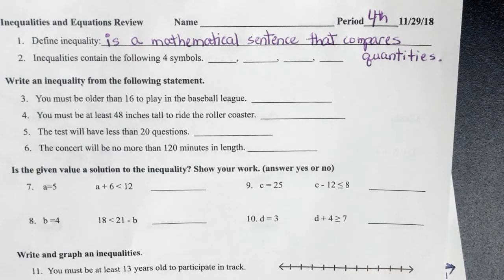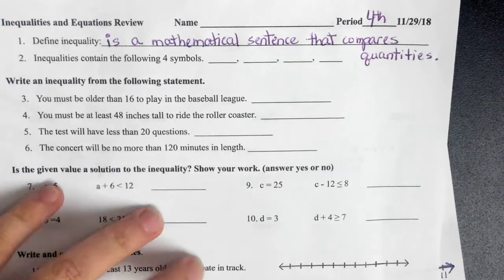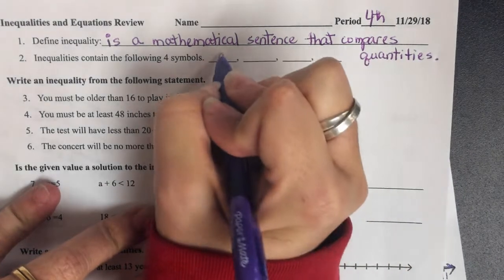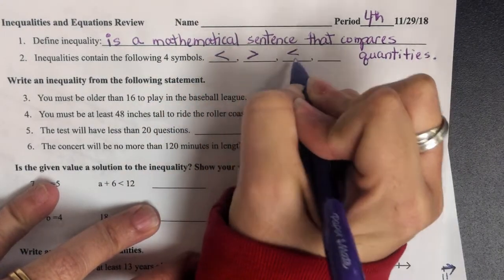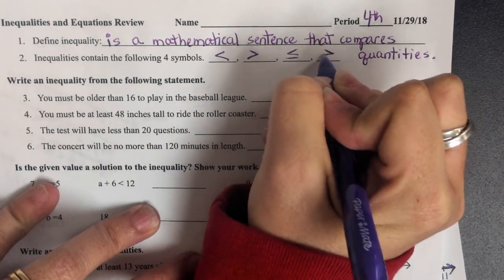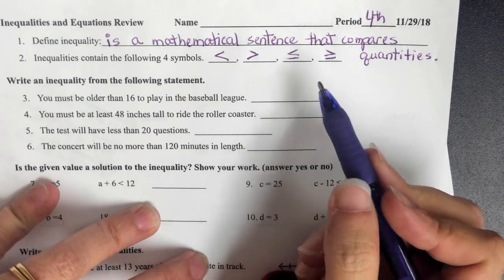Okay, it is a mathematical sentence that compares quantities. It's telling you if this is bigger than that, that's bigger than this, or if they're equal to. Okay? There are 4 symbols you need to know. It does not matter what order you put them in. This is the order I put them in. It doesn't matter. Like, you can have them in a different order, but you should be filling in your paper with me.